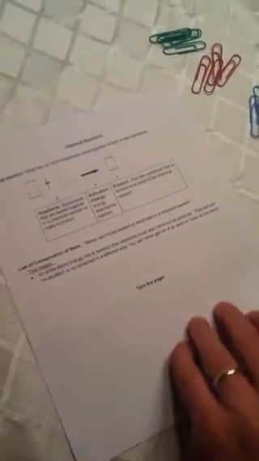Law of conservation of mass: matter can't be created or destroyed in a chemical reaction. That just means that the number of atoms you have on the reactant side must all come out as products. They may be reshuffled or recombined in a different way, but you can't get rid of an atom or make a new atom. So then it states at the bottom, turn the page over.